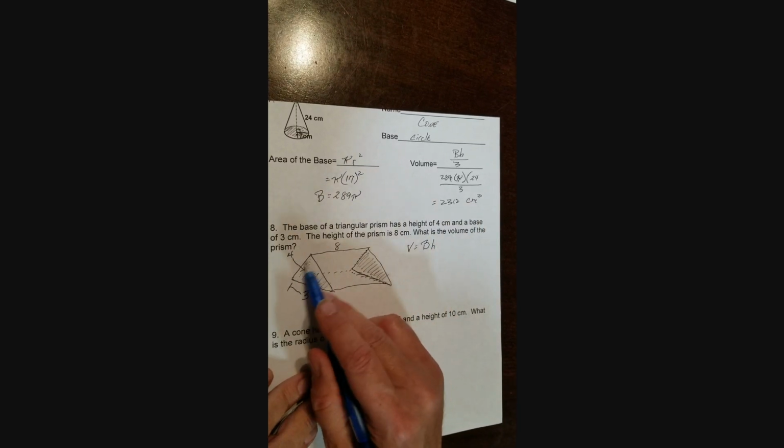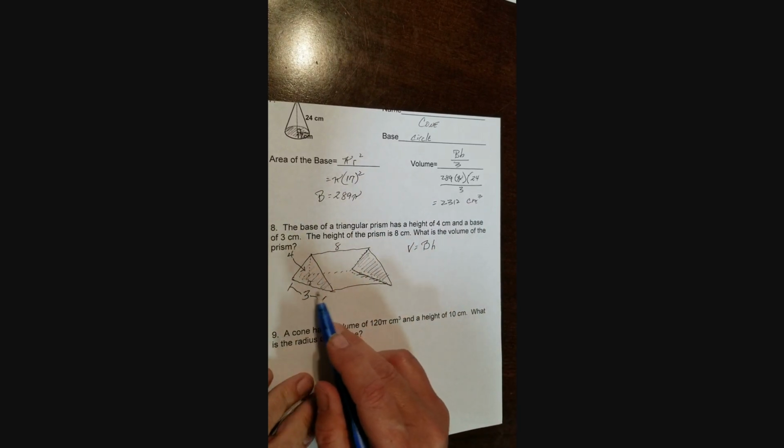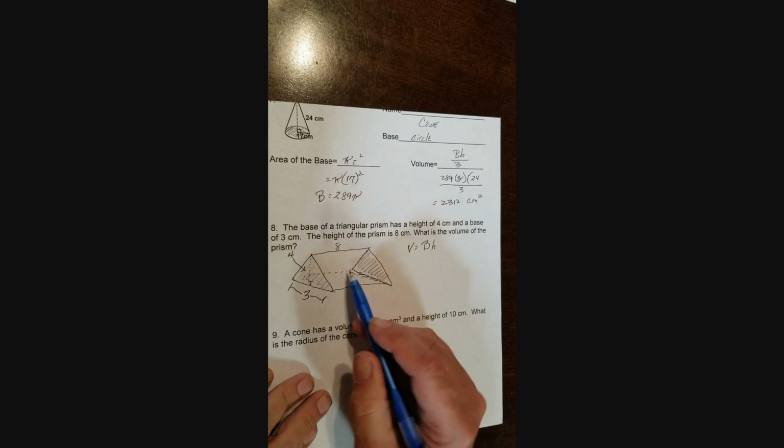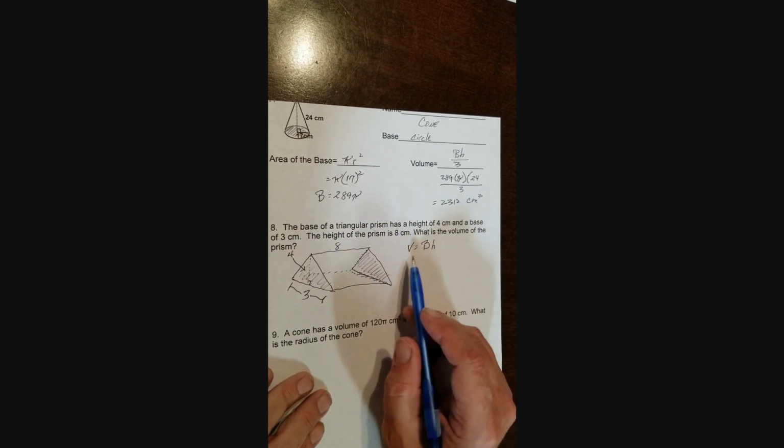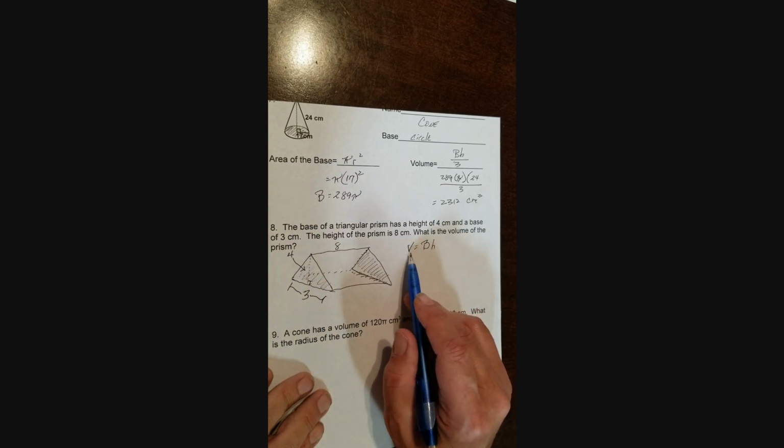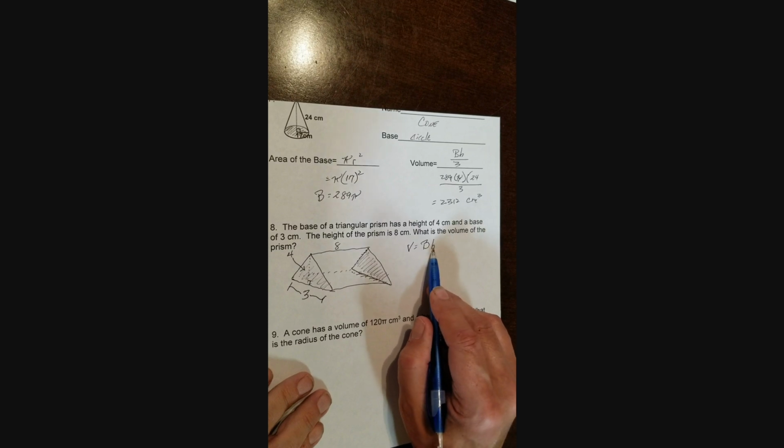All right, I've drawn a triangular prism here with the base of 3, the height of 4, and the length, which is going to be h here in just a bit. But anyway, our volume on a prism is base times the height.